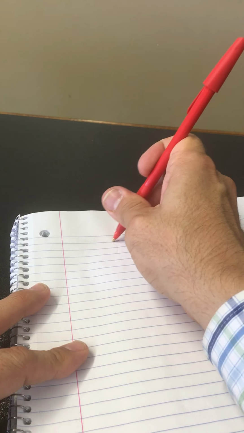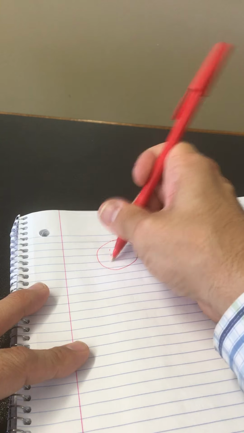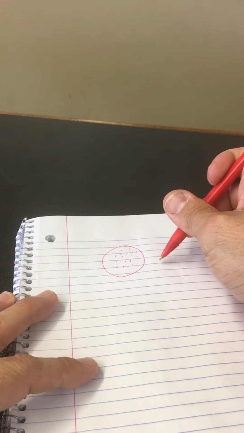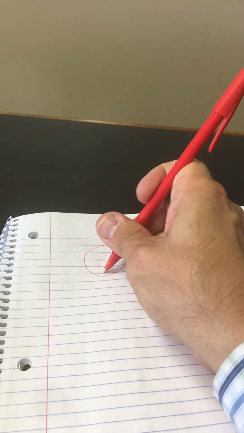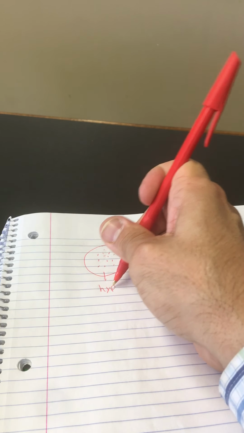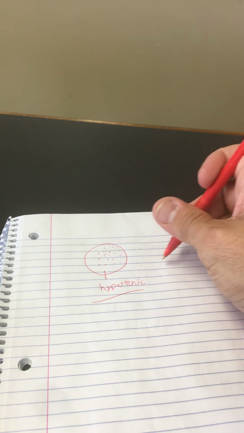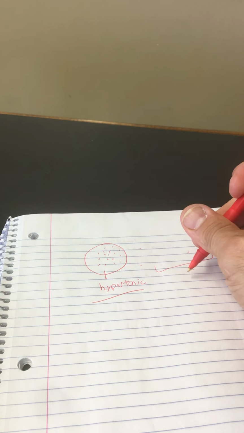Now, let's have a cell that's good and salty. Okay? And we're going to put this cell in an area that doesn't have many salts. So we could say the cell is hypertonic to the environment, or the environment is what? Hypotonic to the cell. So how is this cell going to reach equilibrium?